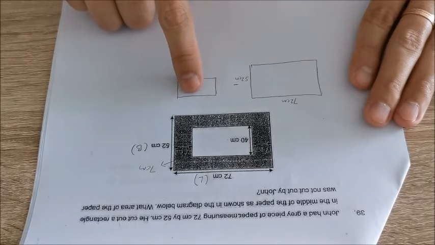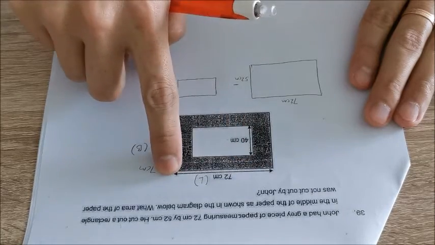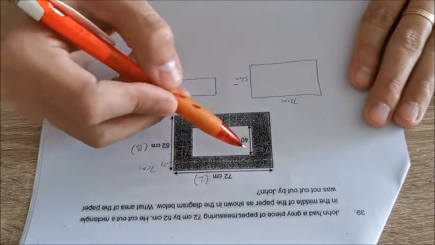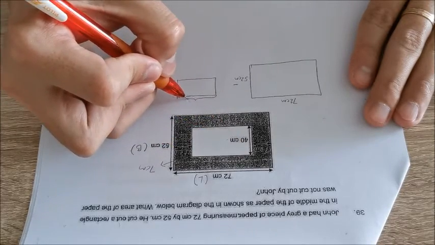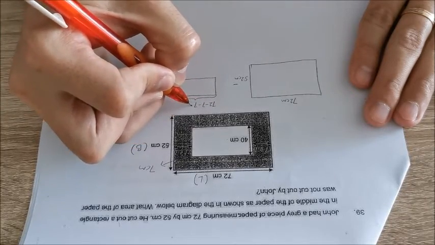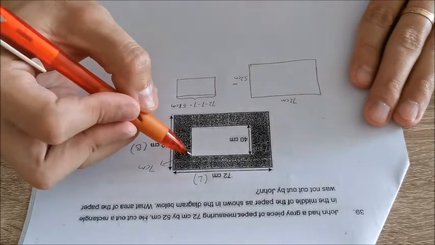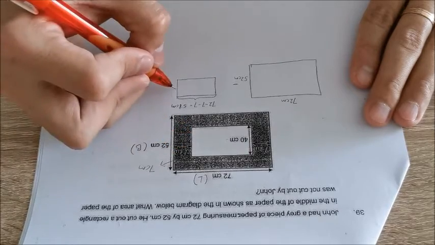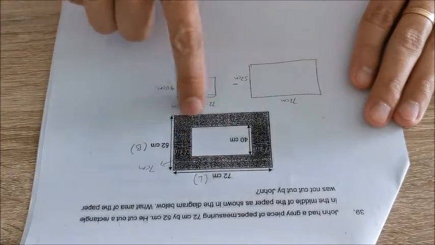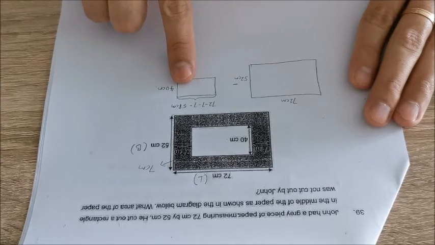You can see that it is 72 cm by 52 cm. Whereas for the smaller rectangle, the length is, I need to find, can you see that this is 72, and this gap here is 7, this gap here is also 7, so the length of the small rectangle has to be 72 minus 7 minus 7, that will give us 58 cm. And the breadth of this smaller rectangle is 40 cm as indicated here. So guys, to find the answer of this shaded part, we just find the area of the big rectangle minus the area of the small rectangle.